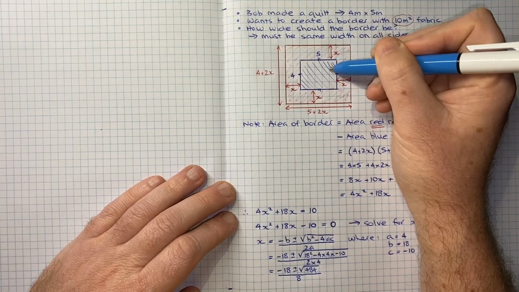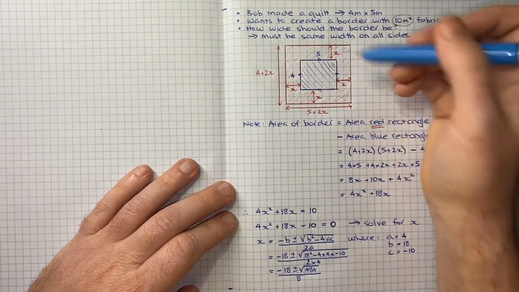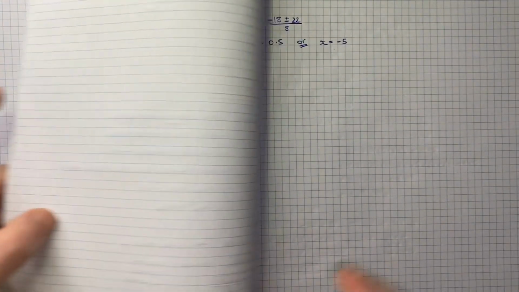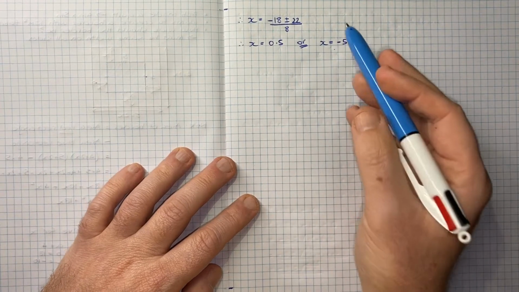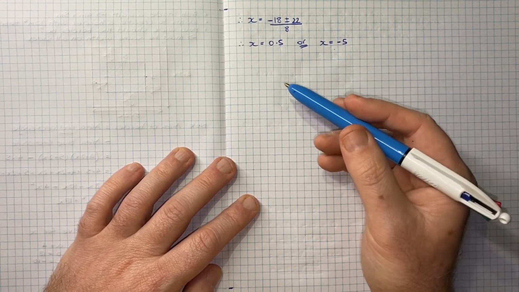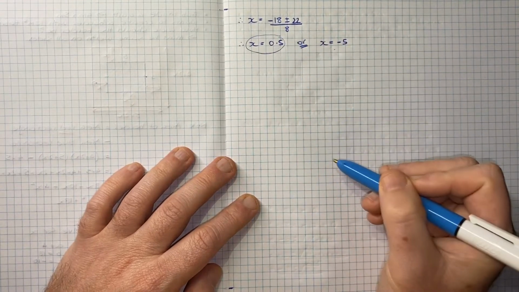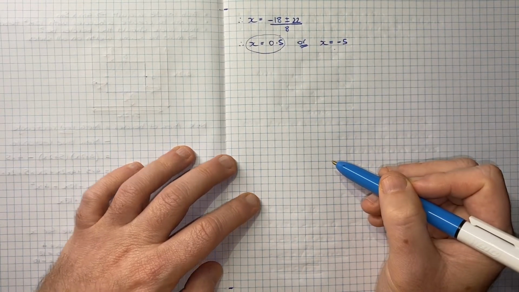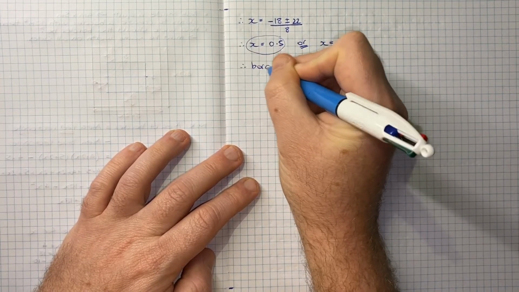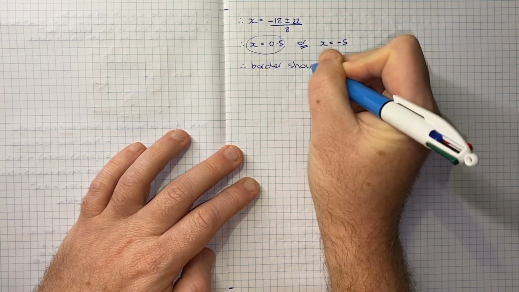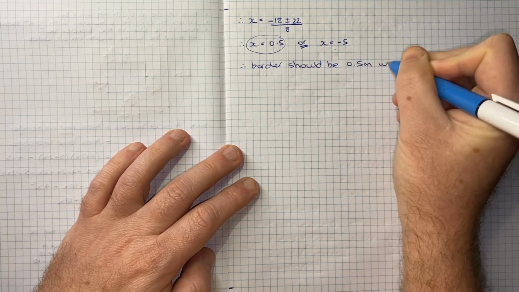You'd be subtracting fabric from the quilt, whereas we want to be adding it. So for that reason, whilst we have two solutions to our quadratic, we need to understand the context of the problem to know that actually for us, x is equal to 0.5 is what we want. So therefore we can conclude that the border should be 0.5 meters wide.